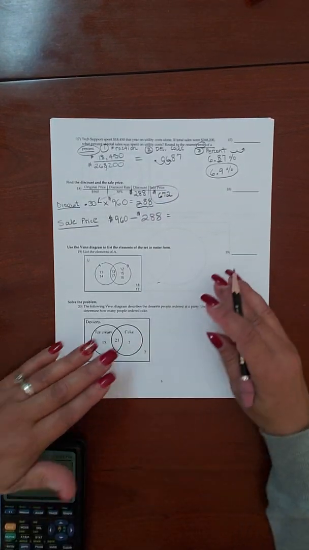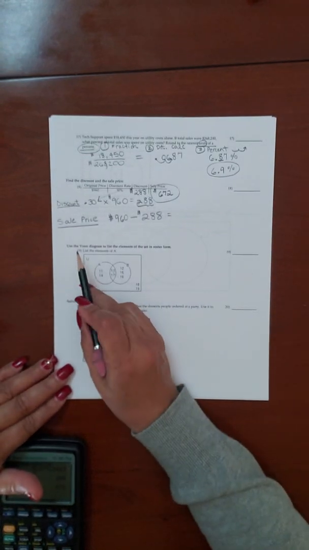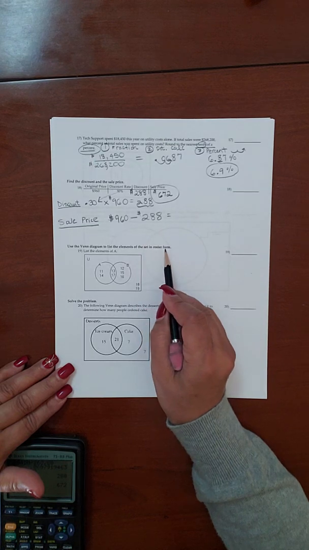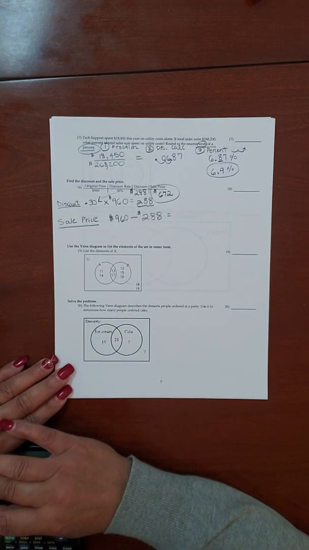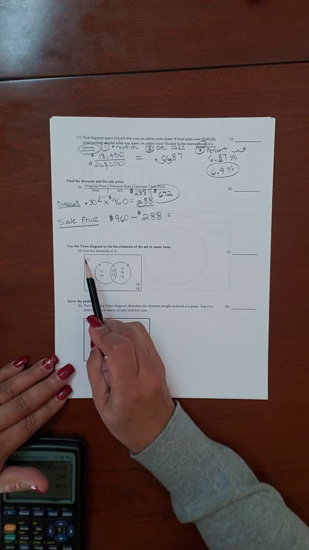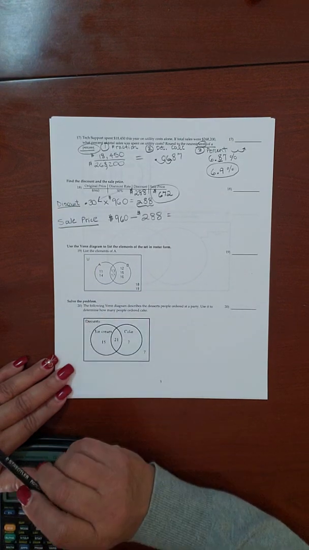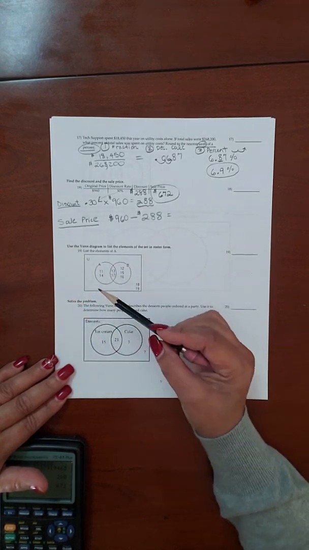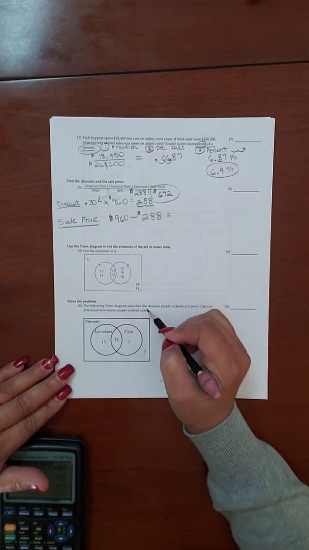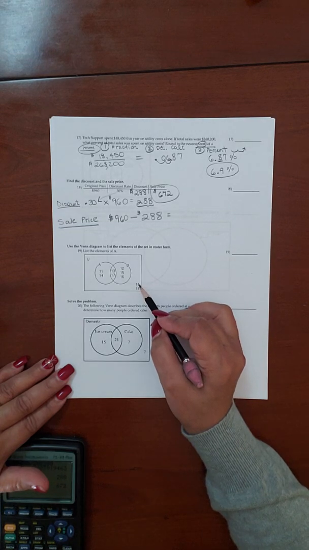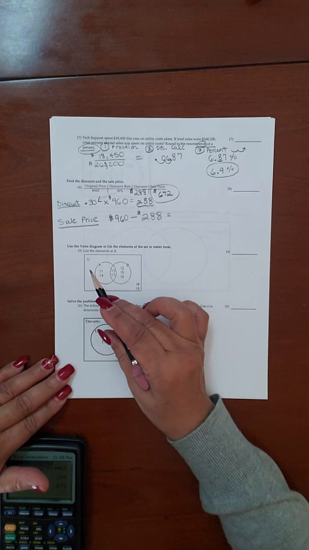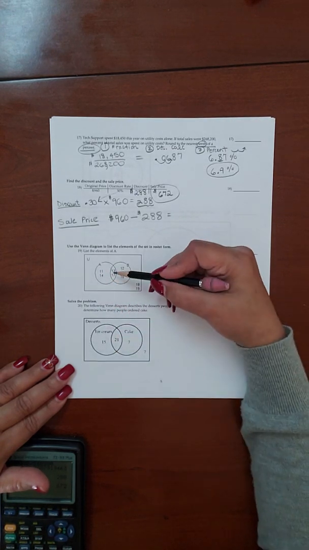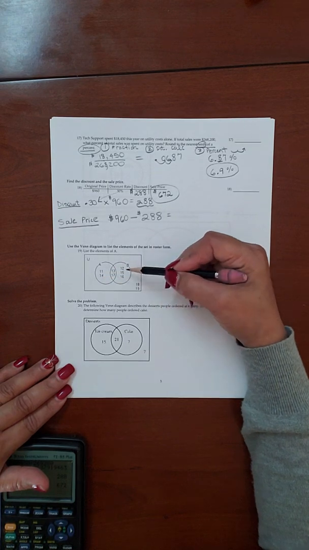Okay, problem number 19. It says use the Venn diagram to list the elements of the set in roster form. Okay, so now this is called the universal set. The universal set, which is what this symbol stands for, the U in the left-hand corner, is every single number that's inside of this rectangle. There's two numbers out here. These are numbers that are not part of A, not part of B, nor the intersection. Intersection are these numbers in the middle that belong to both sets.